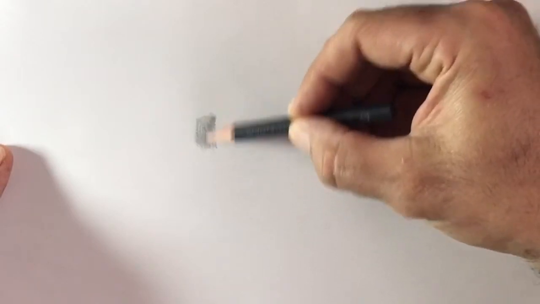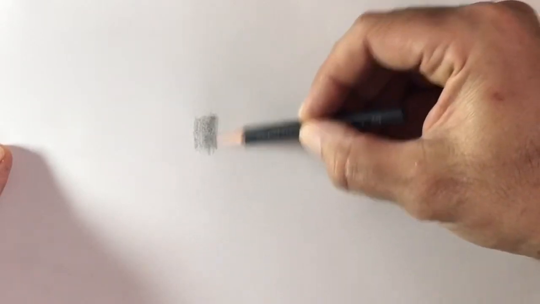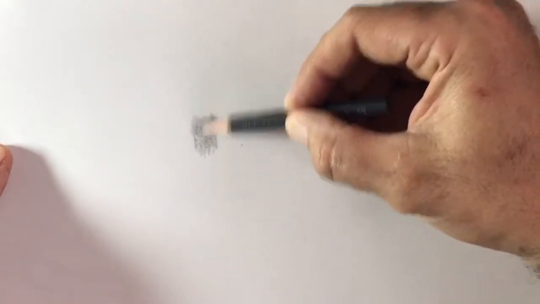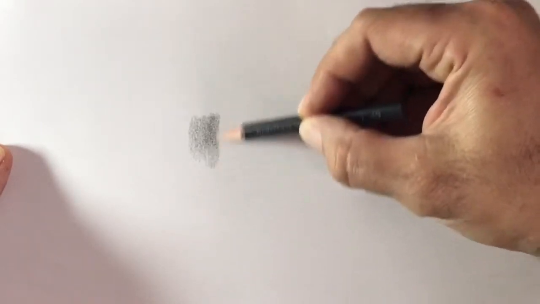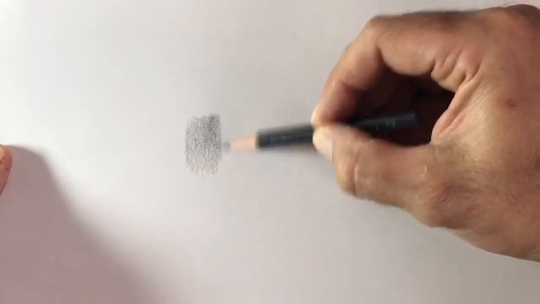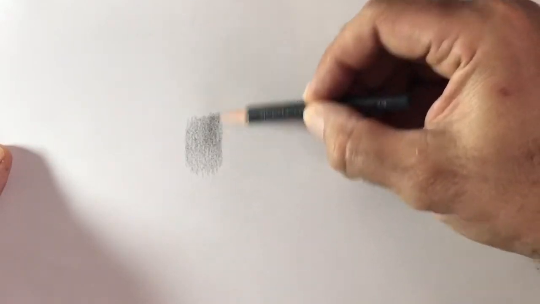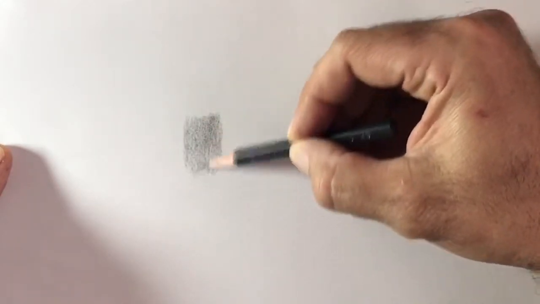But as I'm starting to lay down some value now on the paper, what I'm going to do is start building up a little bit of the value in the center of this patch, if you want to call it that. And what this is going to do is give the impression of a contour, a rounded area, as opposed to an abrupt stop where we're looking at something covering another part of the drawing.